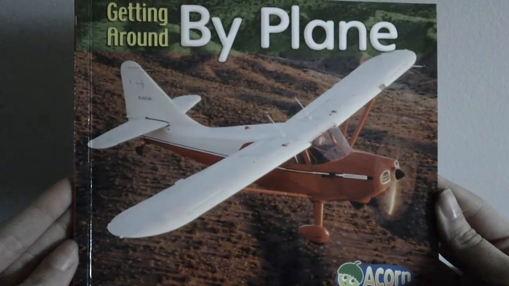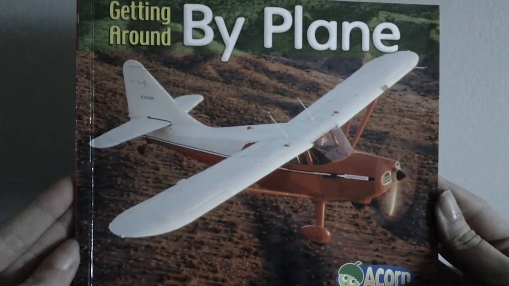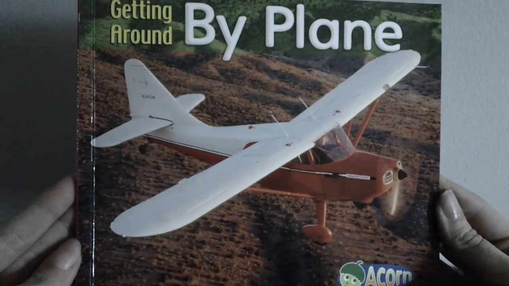In our next video, we will be learning about some other text features that this book has to offer. And we'll get to practice and create some of our own.